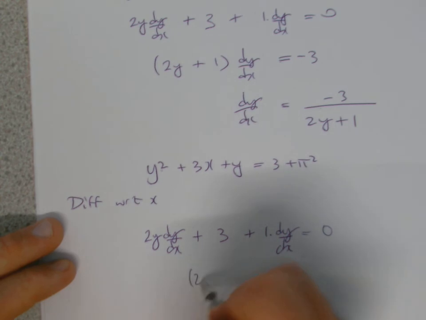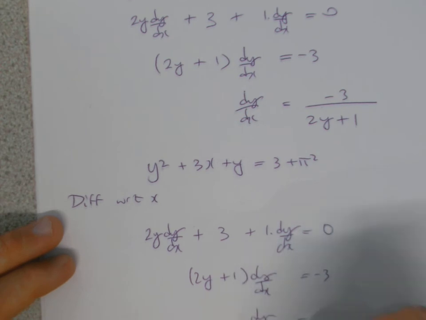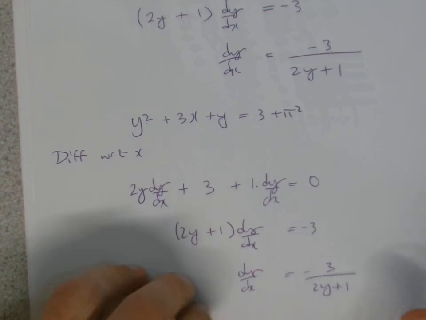So then you're left exactly with the same scenario as before, okay? And you get your answer then. Get your answer just as we had at the top there.